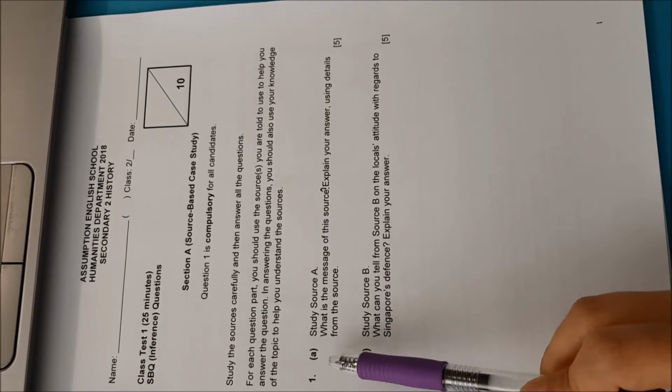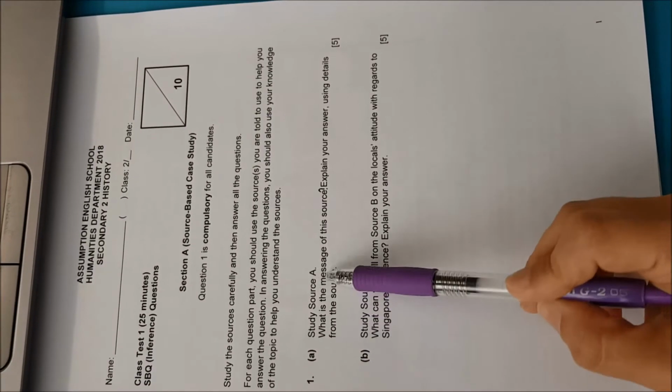Hello everyone, today's lesson we are going to go through your class test paper, but we will only focus on inference question for your SPQ. So let's take a look at question 1A. Study source A. What is the message of this source? Explain your answer using details from the source.